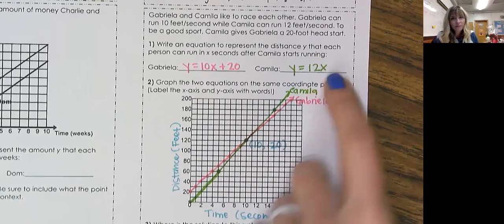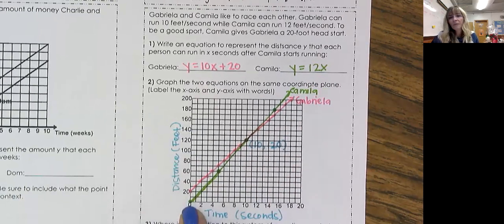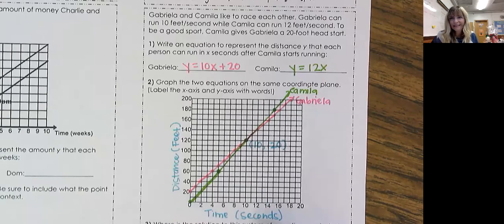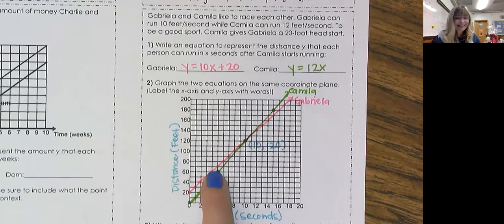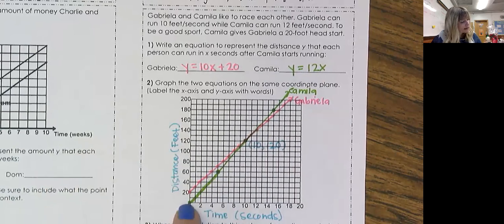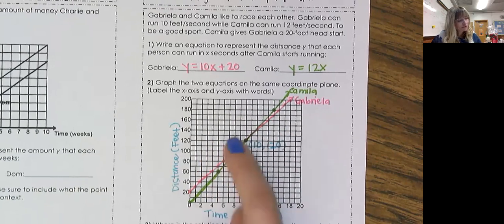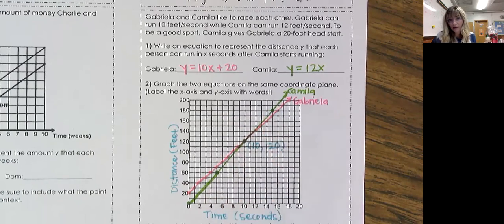This one's a little tricky because we know we start at 0, but then how do I go up 12 over 1 when the scale goes by 10s? That gets tricky. So I didn't go up 12 over 1. I realized that I needed something that went to this scale nicely, and I know 12 times 5 is 60, so I actually went up 60 for 5 seconds. Up 60 for 5 seconds. Does that make sense? See how tricky that is so that I could hit corners and get a better line? I like to find corners. It makes my lines easier to draw.